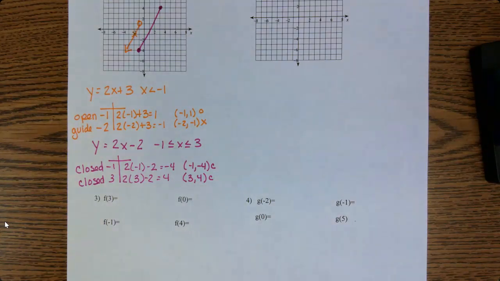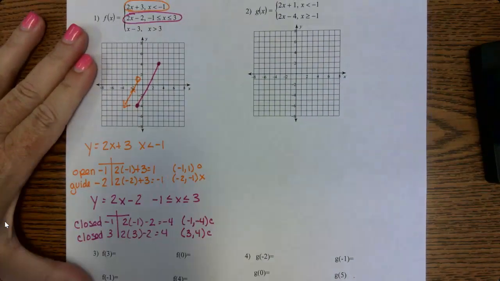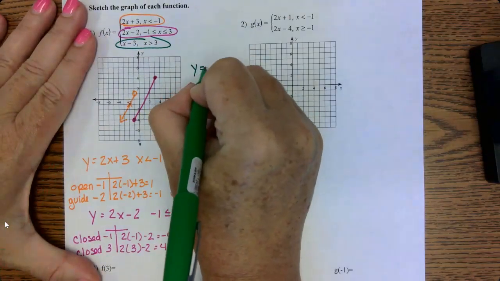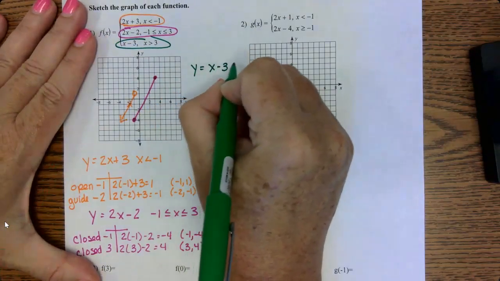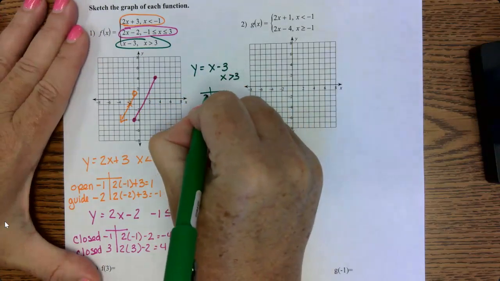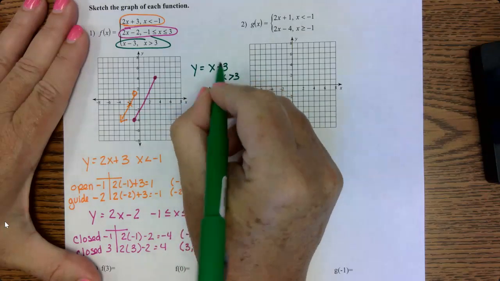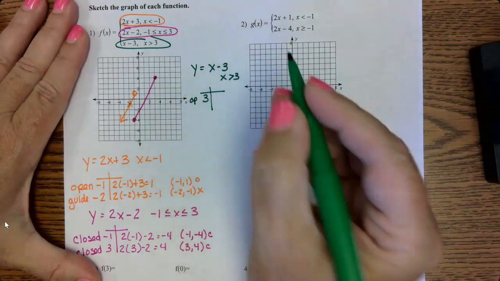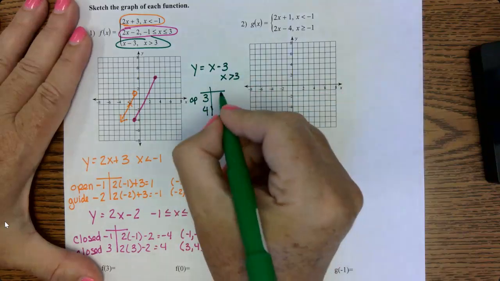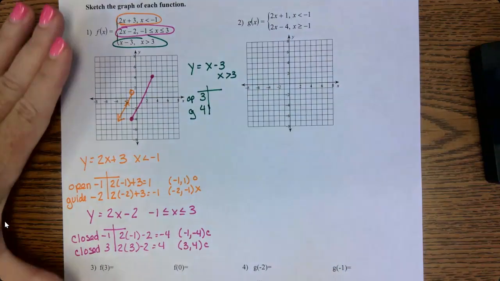Okay, I've kind of run out of some room, so I'm going to use this space, y equals x minus 3, where x is bigger than 3. So I'm going to use 3, no equal to bar, open. I need a number bigger than 3, 4. This is going to be my guide.